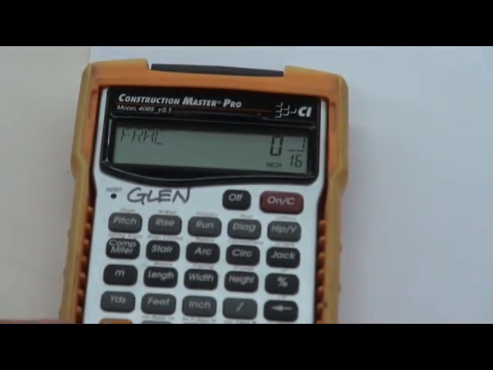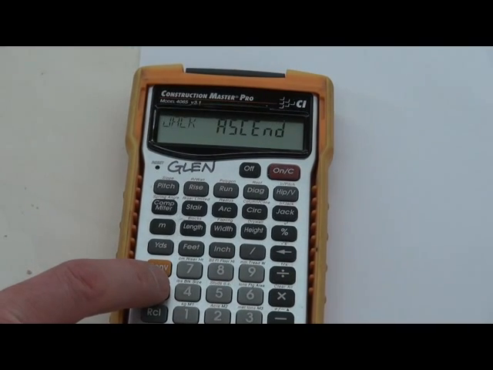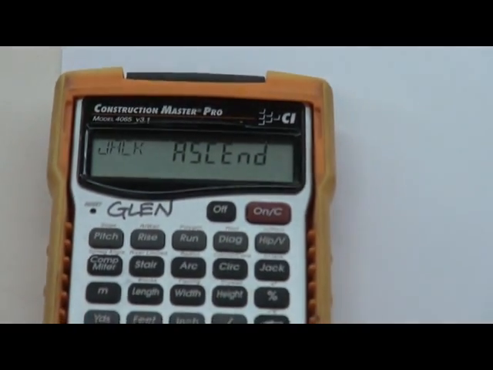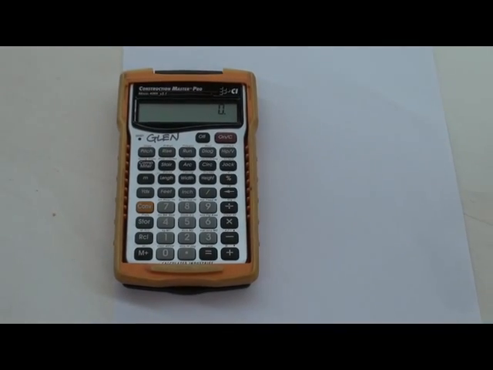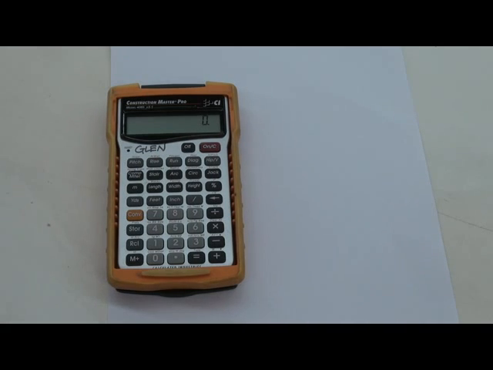I'm going to continue to hit the Store button until I see the setting for jack, and it'll say either ascend or descend. Ascend is what I want, so I'm going to leave that as it is. If it says descend, you can press the plus or minus button to change that option. So I have it set to jack ascend, and that's what I want, ascending jacks, and so now I can clear my calculator.